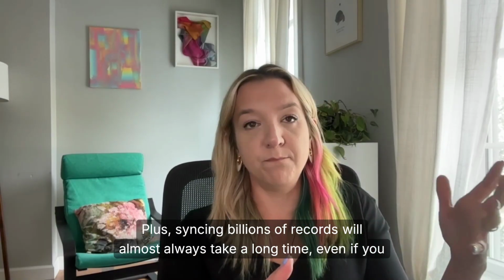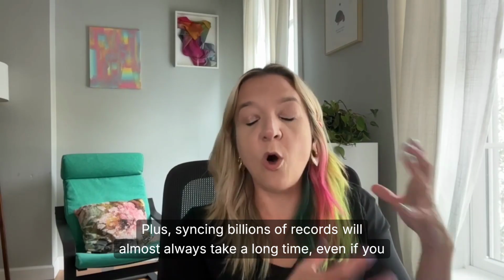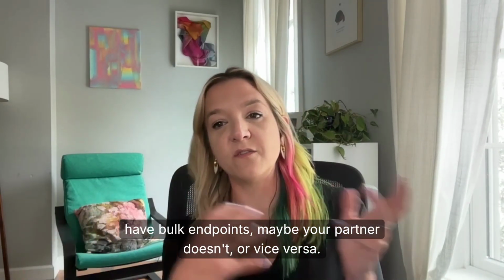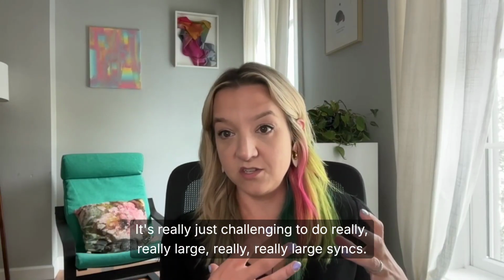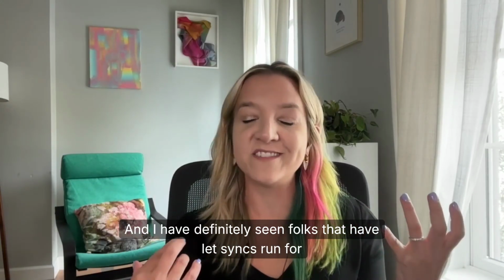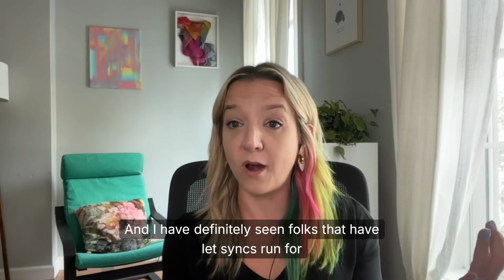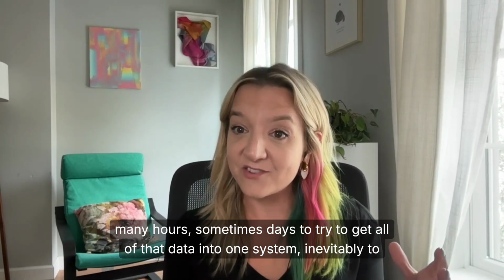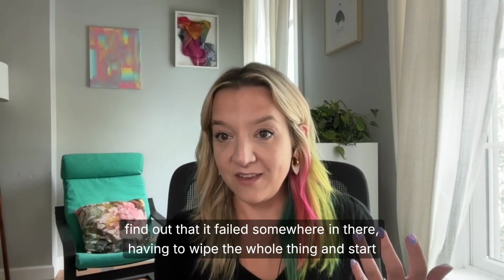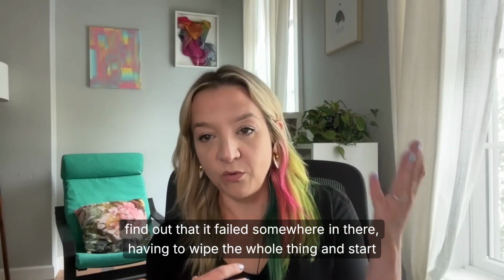Plus, syncing billions of records will almost always take a long time, even if you have bulk endpoints, maybe your partner doesn't, or vice versa. It's really just challenging to do really large syncs. And I have definitely seen folks that have let syncs run for many hours, sometimes days, to try to get all of that data into one system, inevitably to find out that it failed somewhere in there, having to wipe the whole thing and start over.